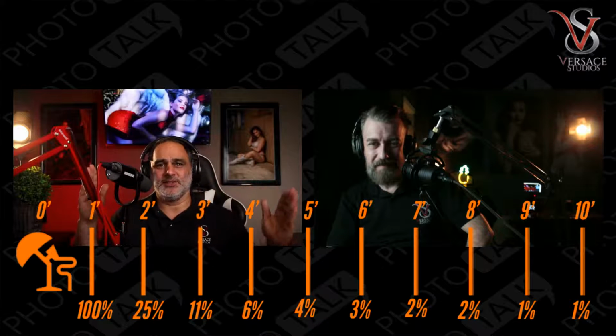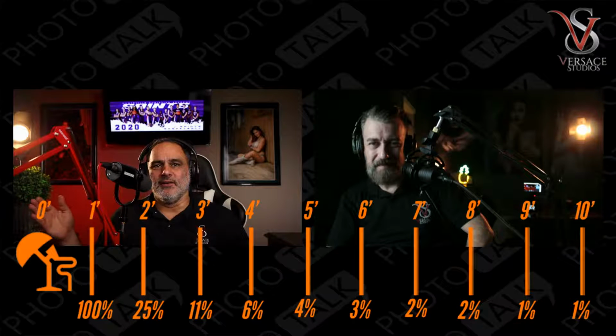Then as it goes out further, you notice how much shallower that light loss is. So now you're dropping down to 4%, you go to 6 feet, you've got 3%, 7 is only 2%. So you're only losing 1% basically from 5 feet all the way out. You're at 1% at 10 feet, where I'm pretty sure you probably need to change something because it's too far.